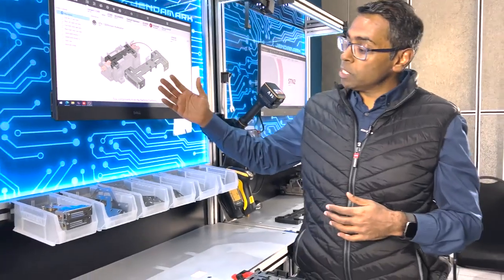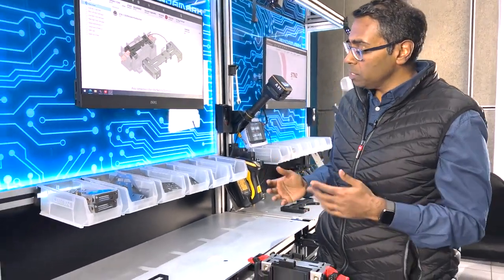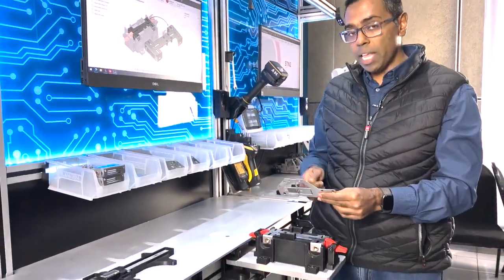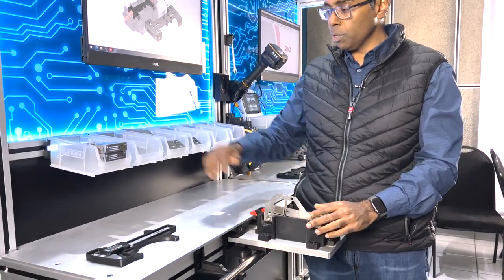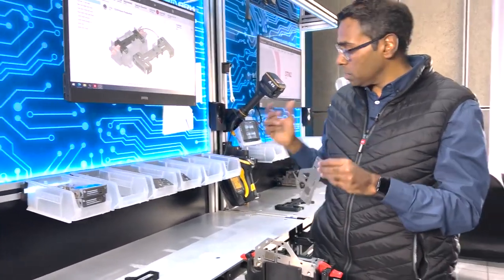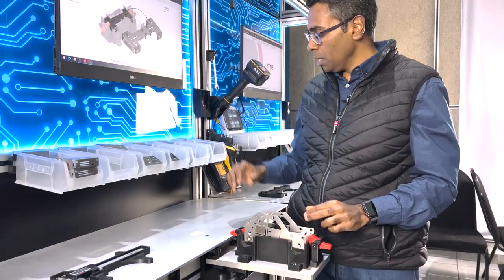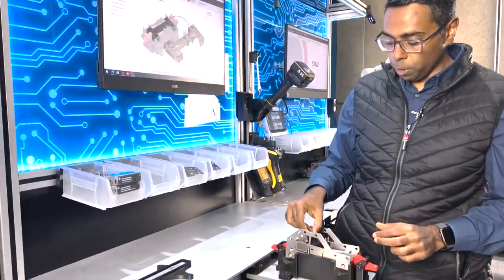So in this particular station, the typical process is we pick a panel, we scan it and place it into the position. We then pick the next panel, scan it and then place it into position, and then we fit the seat with its bolts.